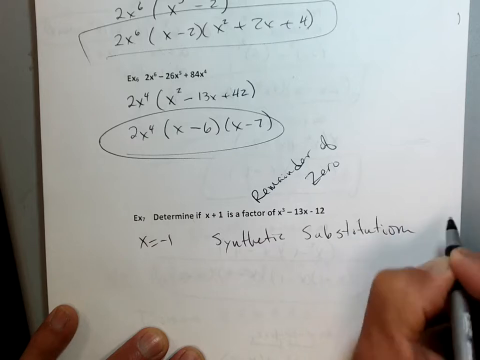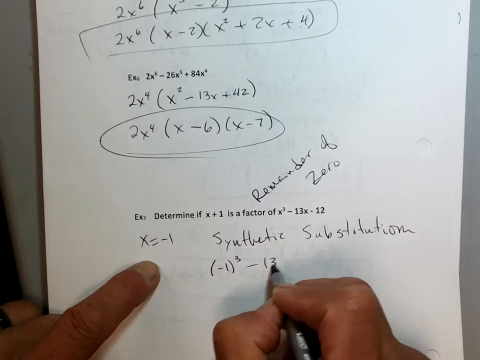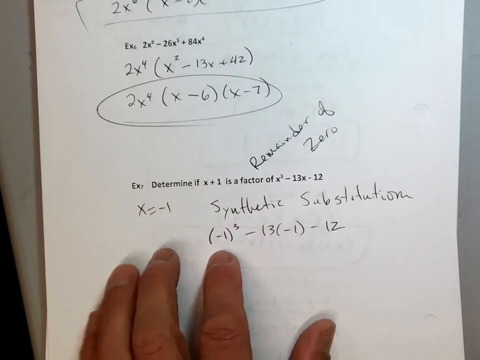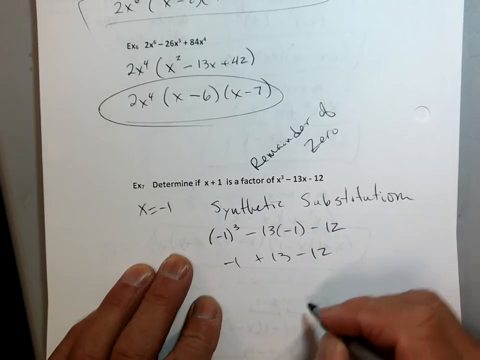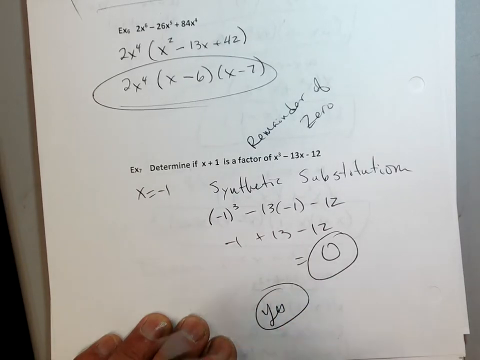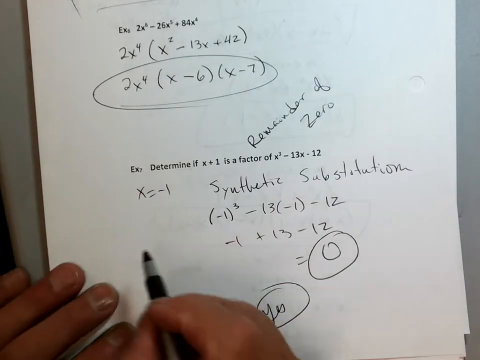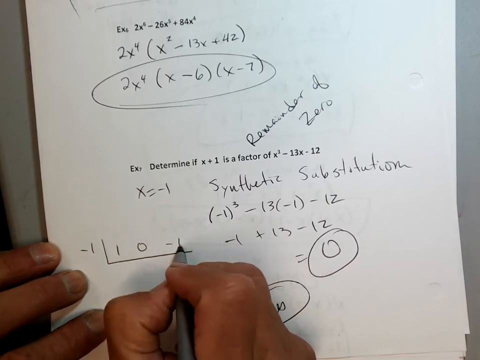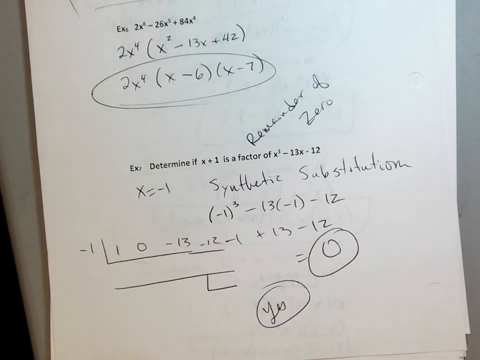So I'll go -1 cubed minus 13 times -1 minus 12. And I'm just going to use my calculator because, well, I don't really need it. I can do this without the calculator. -1 plus 13 minus 12, and it will be 0. So yes, it is a factor. So is that easier than division? If I did the synthetic division, I'd have to go -1. I'd go 1, 0, -13, -12, right? And I'd be looking for my remainder.